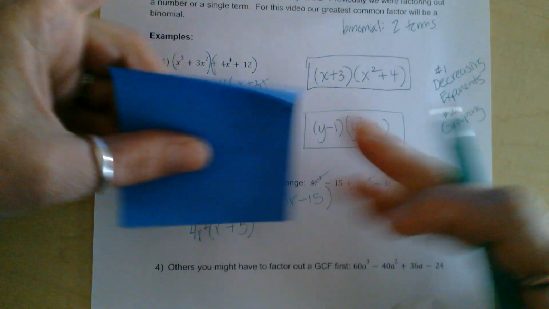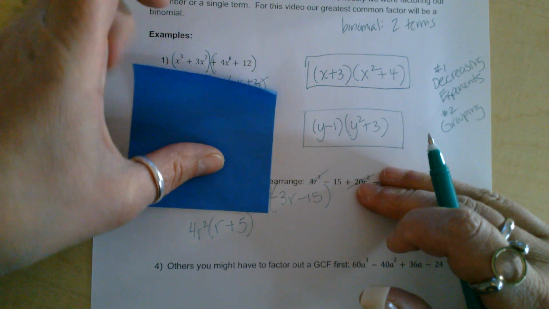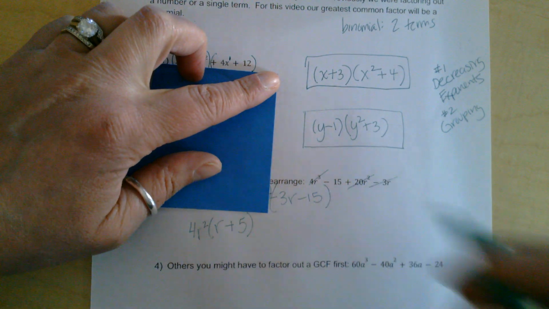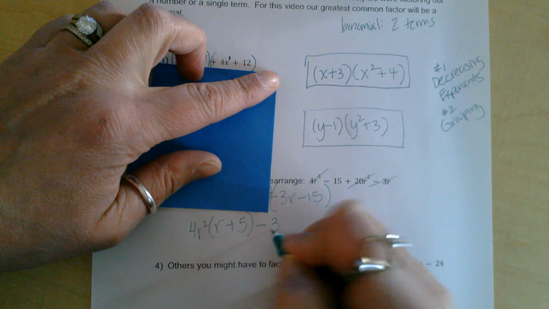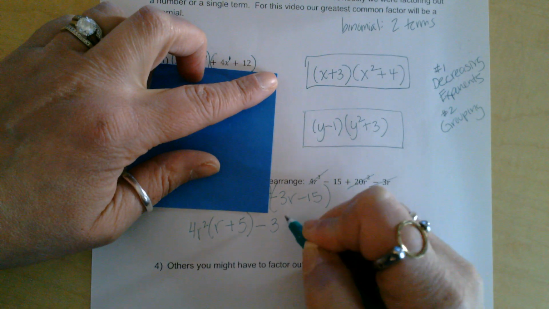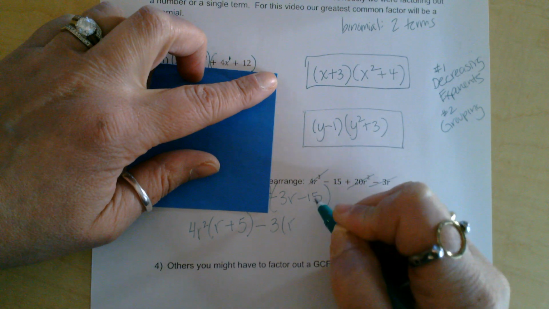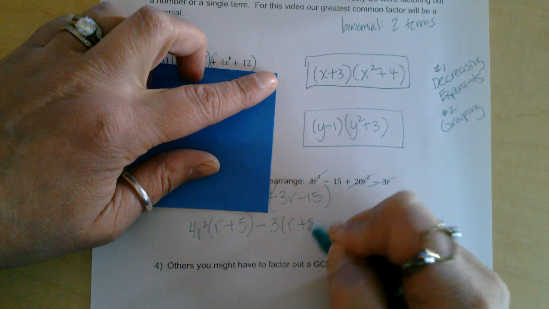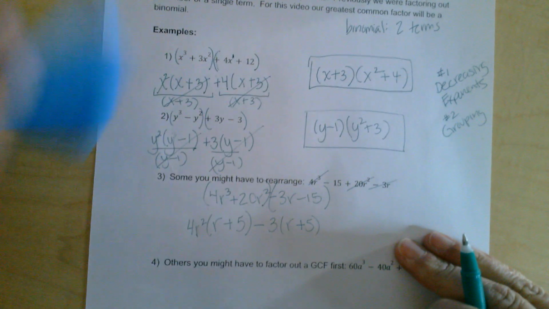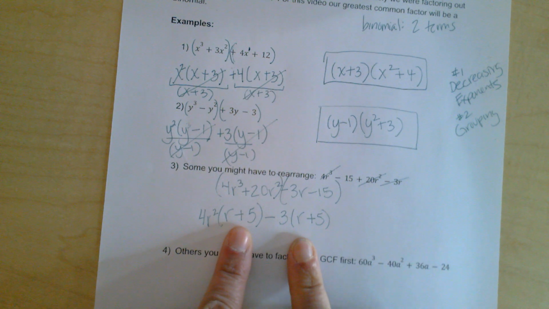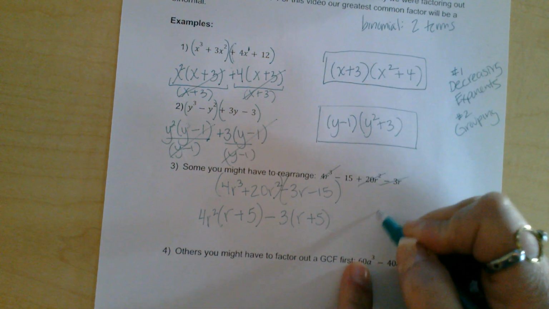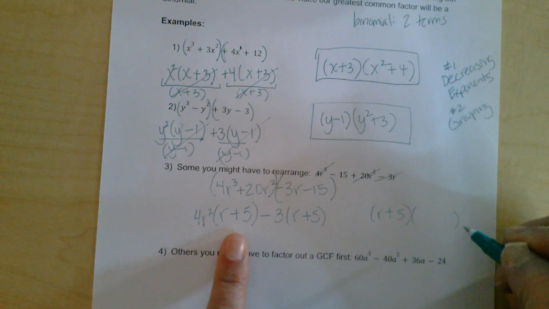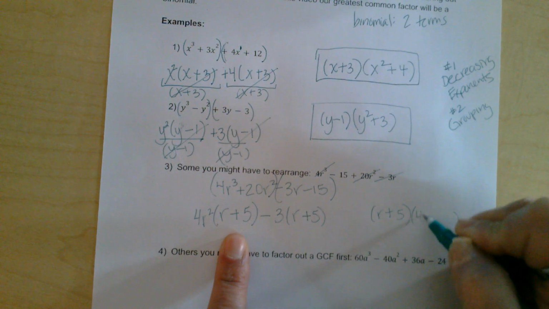Okay, let's look at the other side. I have negative 3r minus 15. Okay, I'm definitely taking out that negative with that 3, and I'm going to have r, so negative 15 divided by negative 3 is a positive 5. And you'll see that these two definitely are the same. We're looking good. So I'm going to factor out an r plus 5. When I factor out an r plus 5 here, I have 4r squared.